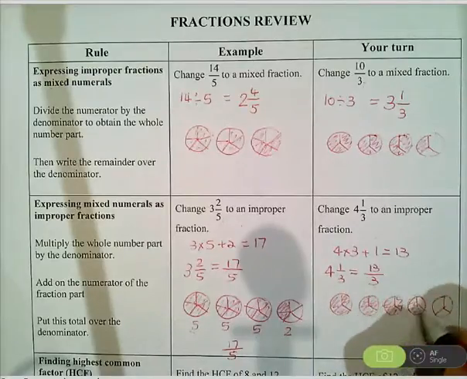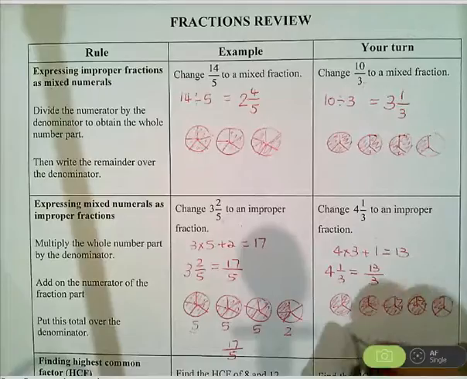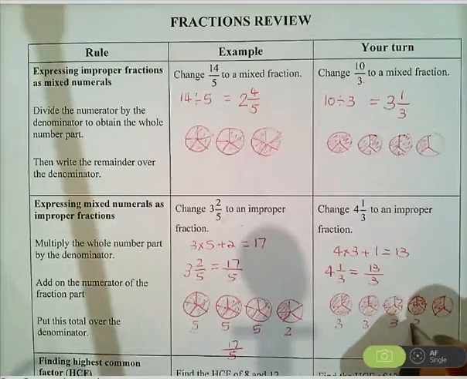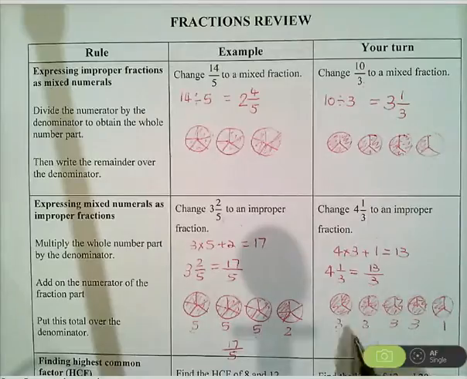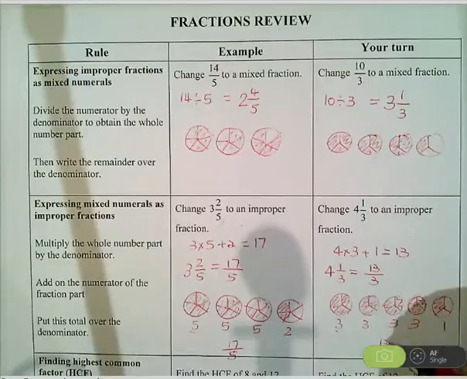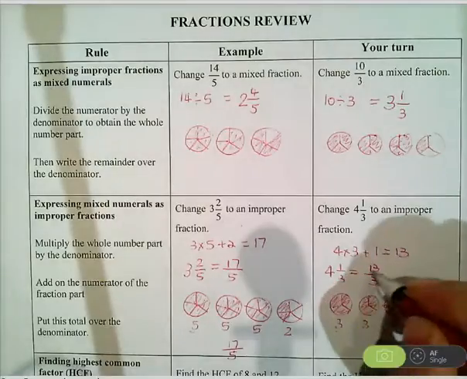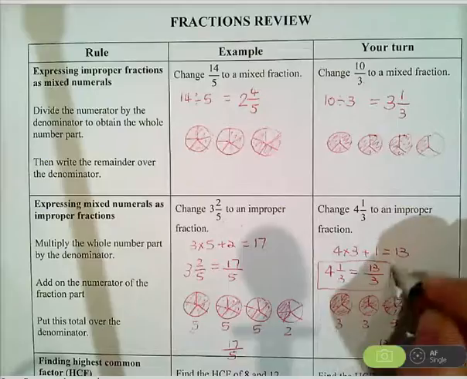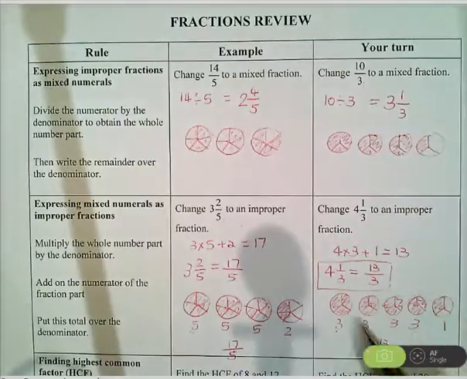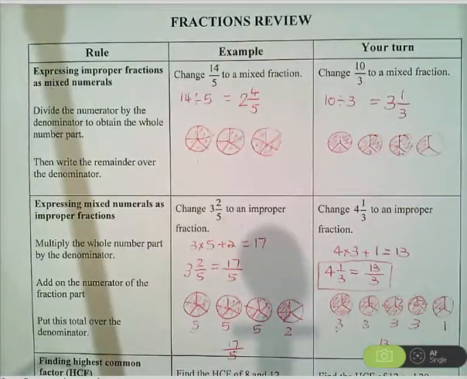I've got 4 full circles, and in my last circle I've got 1 shaded piece. So I've got 3 pieces there, 3, 3, 3, and 1 more piece. So I've got 3, 6, 9, 12, 13 pieces, and they're all thirds. So therefore my answer is 13 over 3, which is what we got here. Okay, so same answer, but just doing this using diagrams.